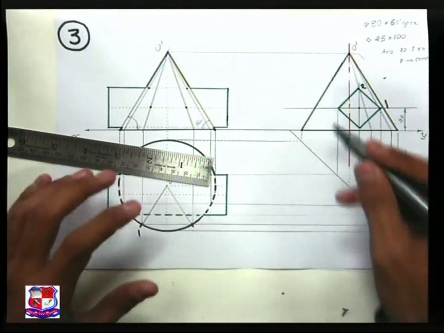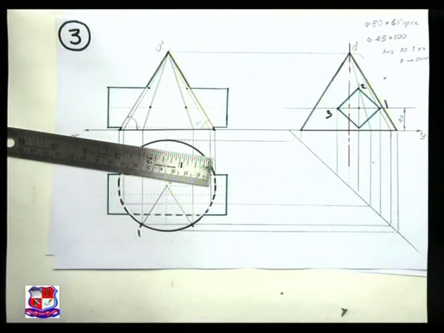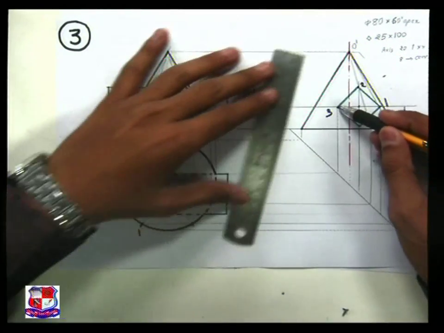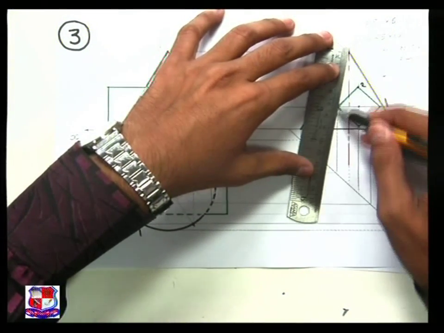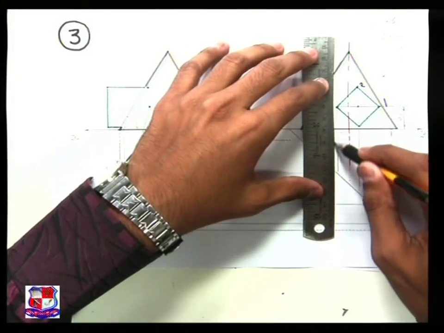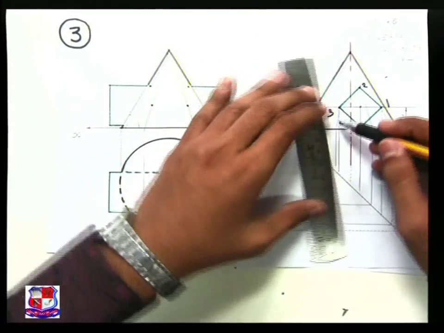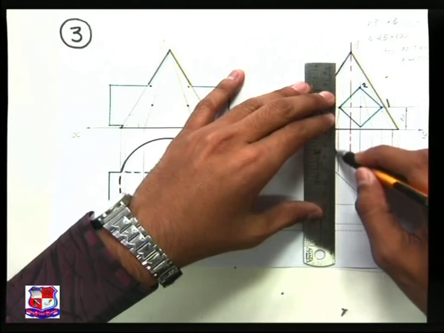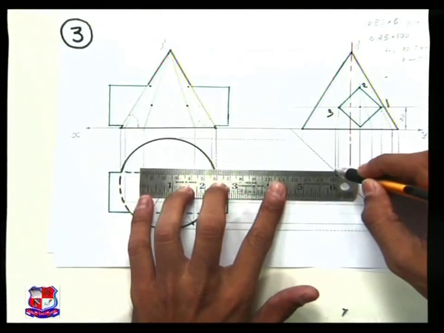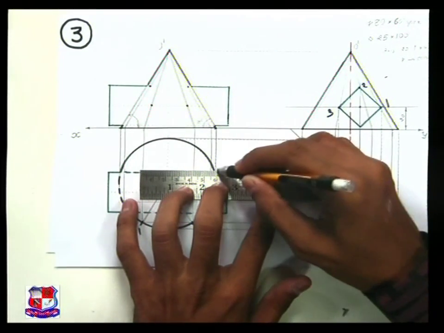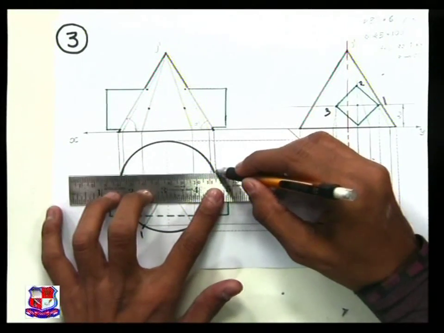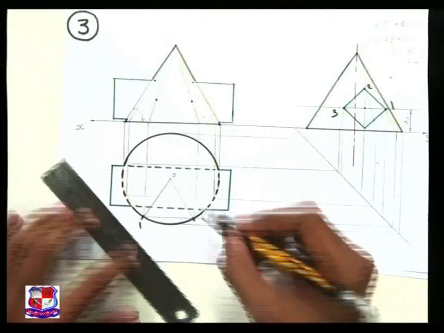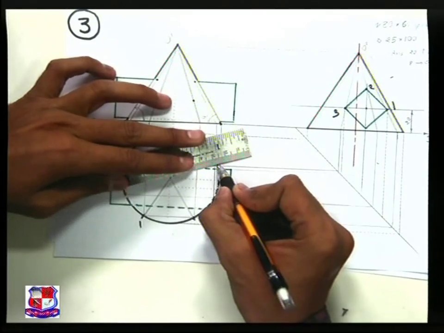Similarly, say this is point number 3. From point number 3 draw imaginary generators, join O dash with 3, transfer that generator to top view and front view. So first transfer it to the top view, like this, and it would be cut up to this end. It will cut this circle at this point.